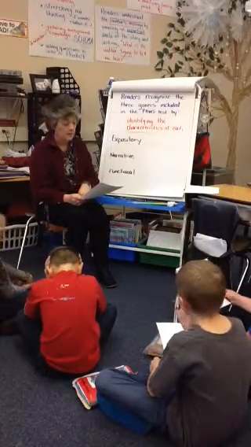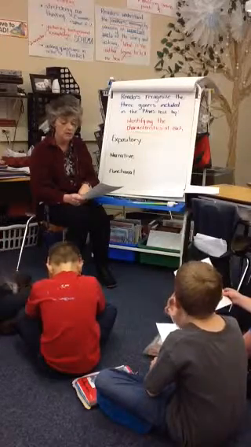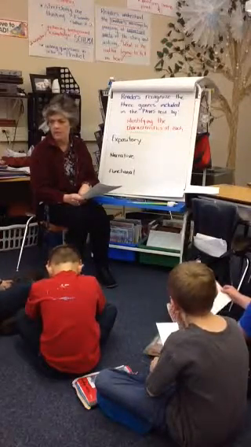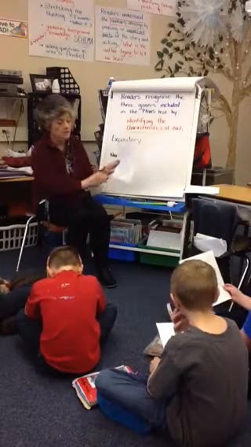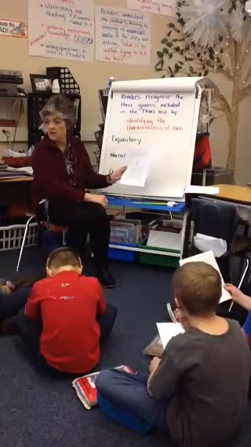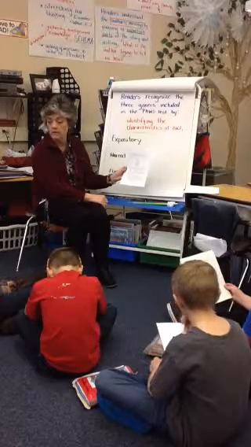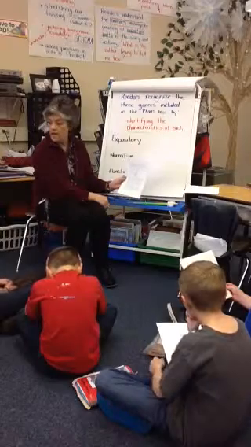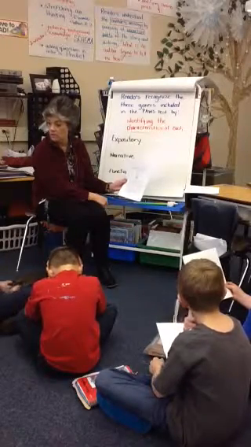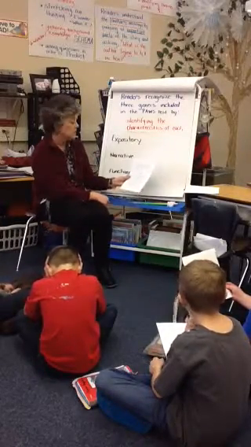Now, this kind of nonfiction is not narrative because it's not telling it like a story, but it doesn't have a lot of text features to help me realize that it's nonfiction. I have to use the words in there. And on the PAWS test, that's one of the things, is often you're not going to have a lot of text features to help you out with your nonfiction. Okay? So this is expository nonfiction.